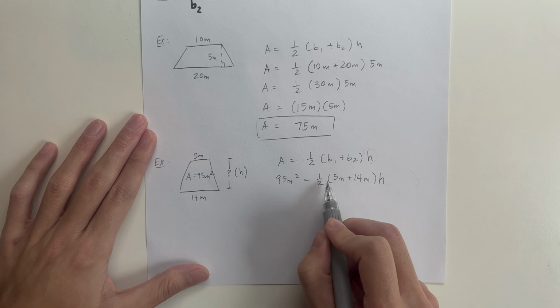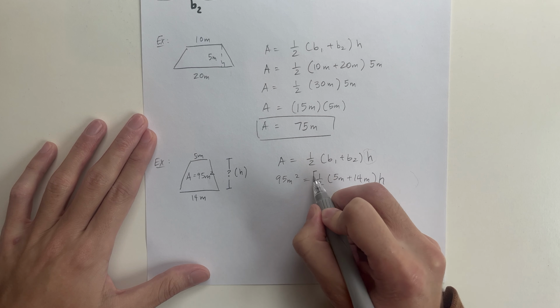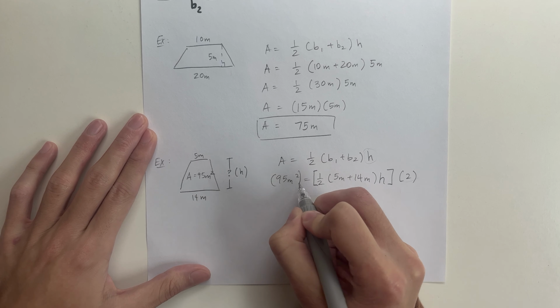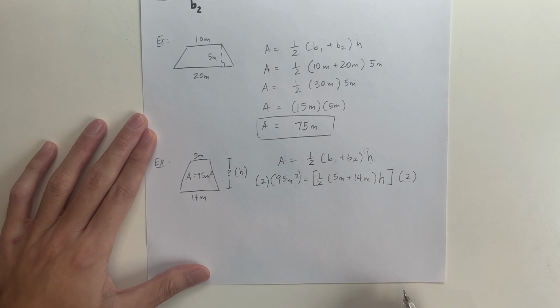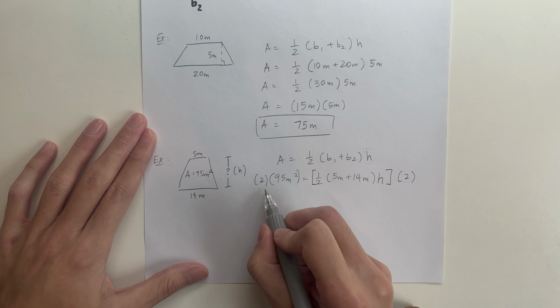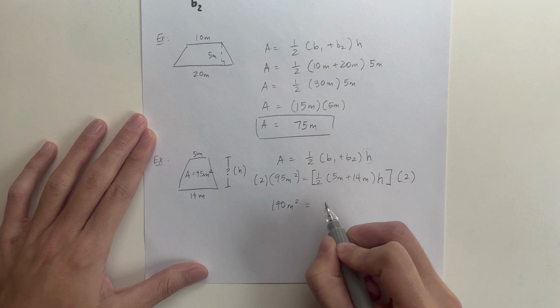So we have a 1/2 fraction here, so let's multiply by 2 to get 1. So this whole thing, we're going to multiply by the number 2. Same thing with this side, we're multiplying it by 2. Hope that's clear. 2 is on the right side here, 2 is on the left side here. 2 times 95 is 190. And then we have the units meters squared.